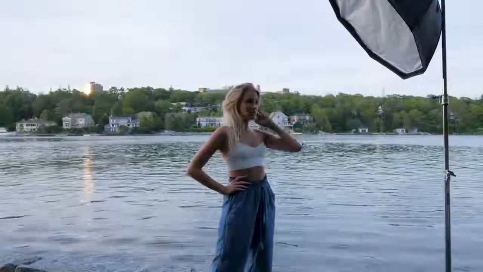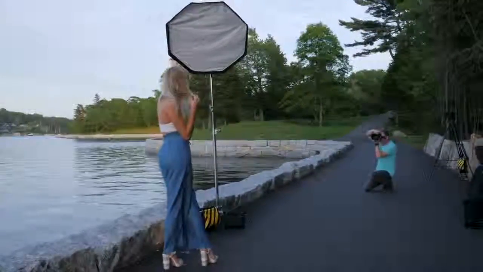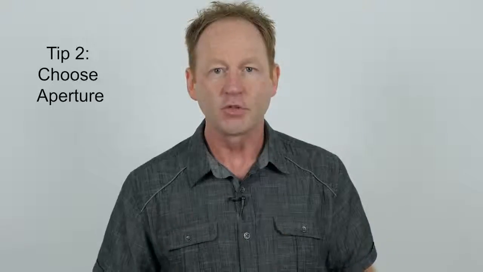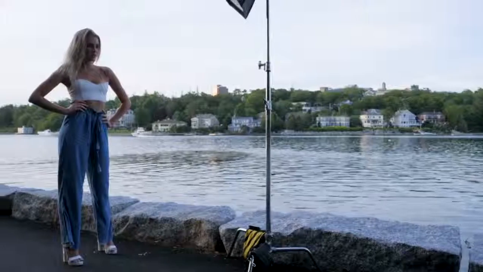So here's a couple of simple tips. 1, set your ISO first. If you're shooting outdoors, choose the lowest ISO possible, usually about 100. Then 2, set your aperture. If you want to blur your background, set it at f1.4 or f2.8. If you want more in focus throughout the shot, set it for around f11. Take a shot and see how that looks.